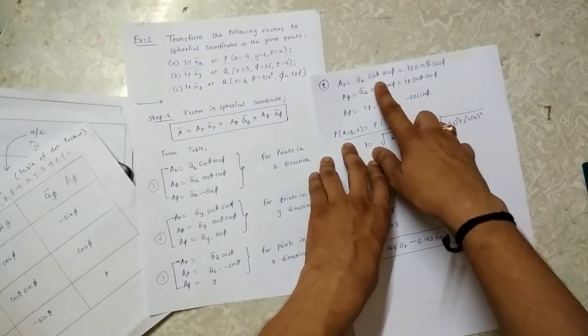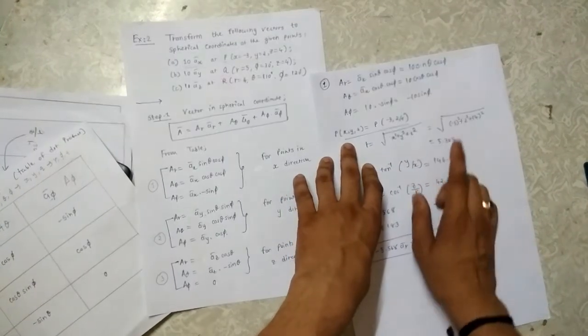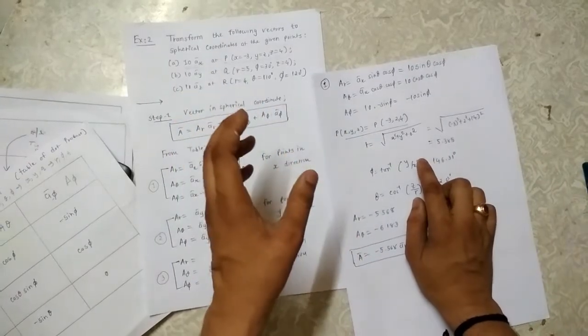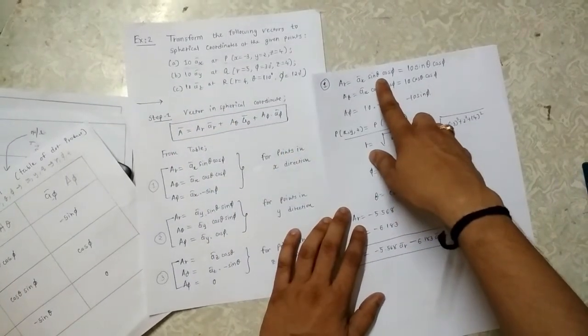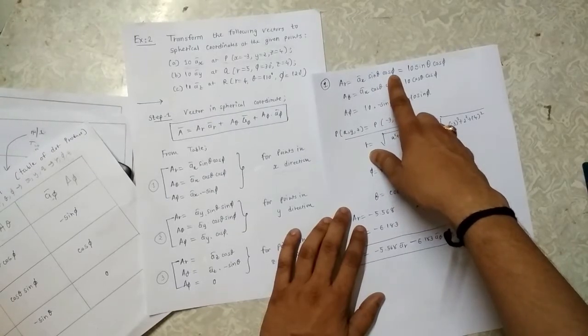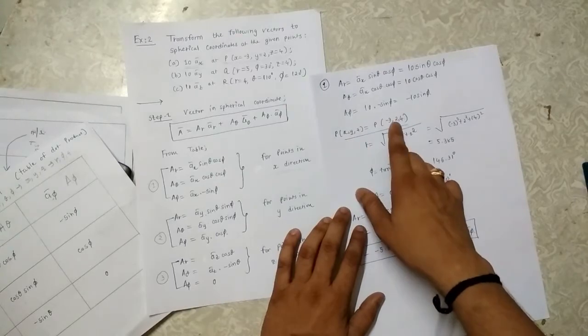What are the unknowns? Our theta and phi. So from where we will find this theta and phi? With the help of our system. Okay, what kind of system? That we can find out this value of theta and phi from the conversion from Cartesian to spherical.